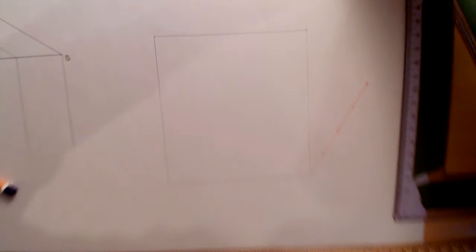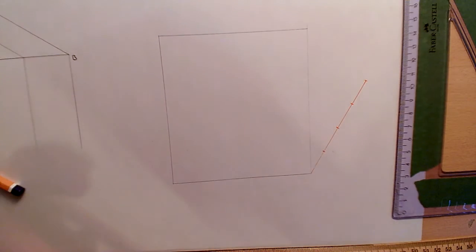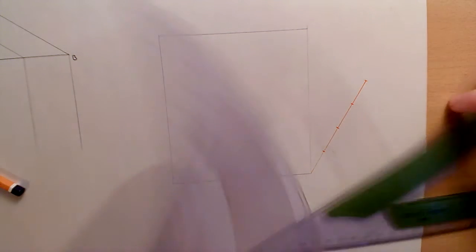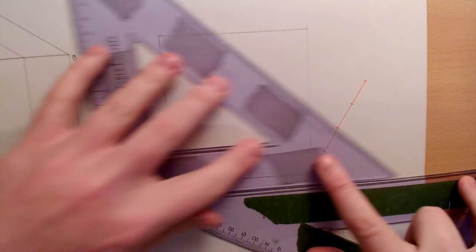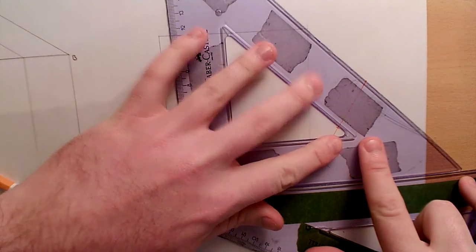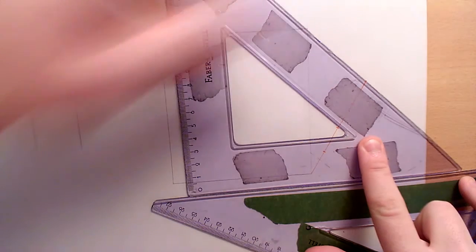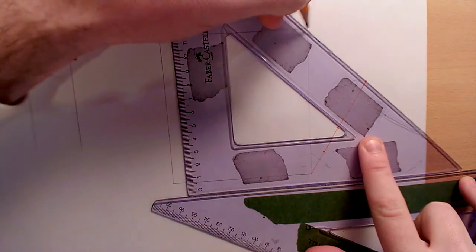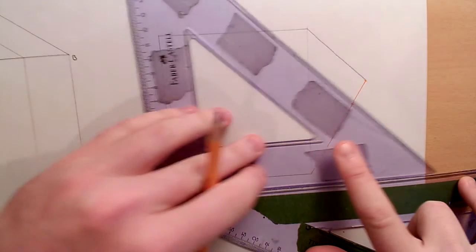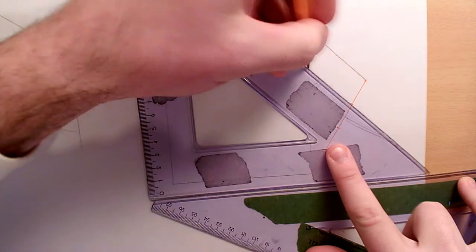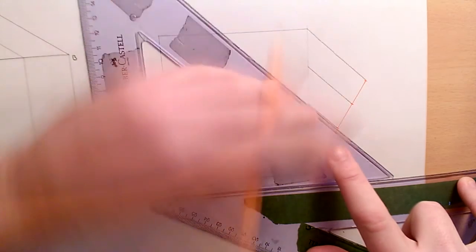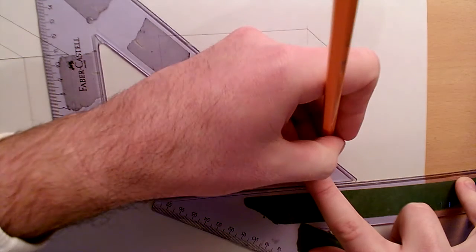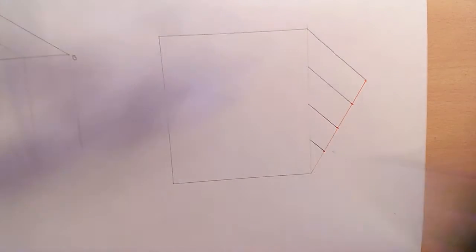Actually, I'll zoom in a bit on it. Now I can do my sliding set squares and divide these lines back, so like so. Just bringing the lines back where they hit the side.